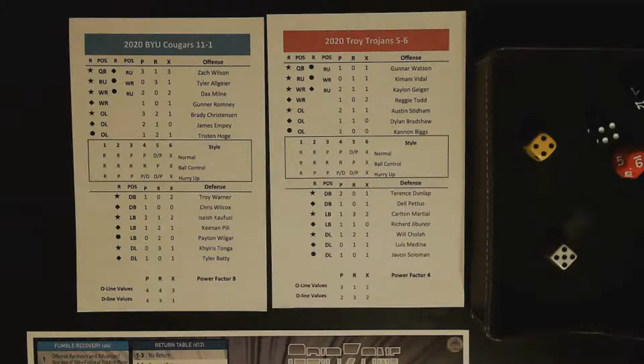And 11, pass level QB greater than Diamond D lineman. And the Diamond D lineman for BYU is Tyler Batty, and they are also the same. So in each case, it's going to be pretty much equal, and I will take the first result, a 9. 1-point gain for Troy. Great catch by their star receiver, Kalen Geiger. So Troy gets a point, and they are on the move.